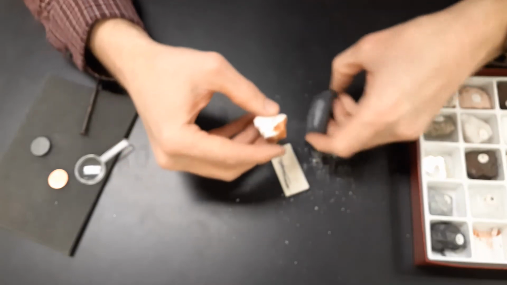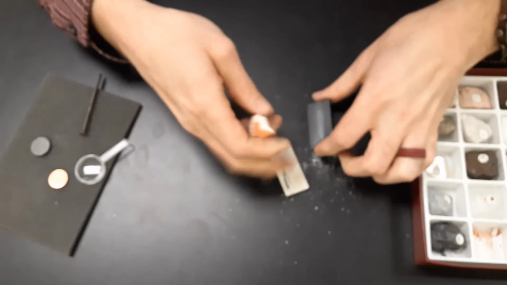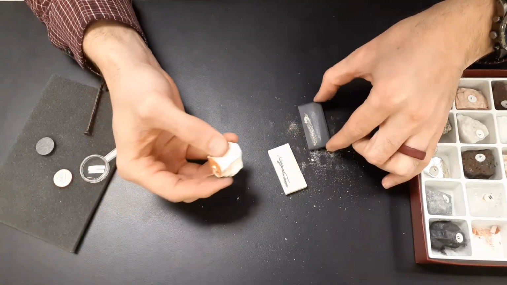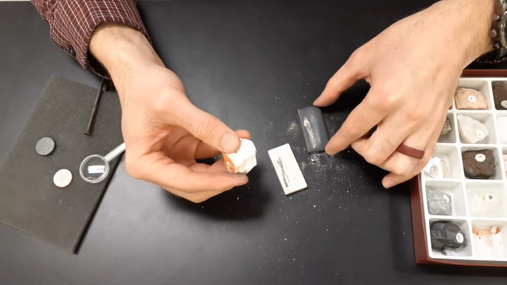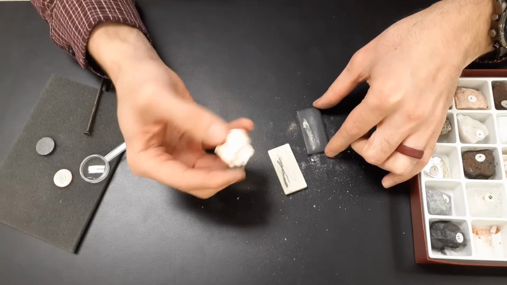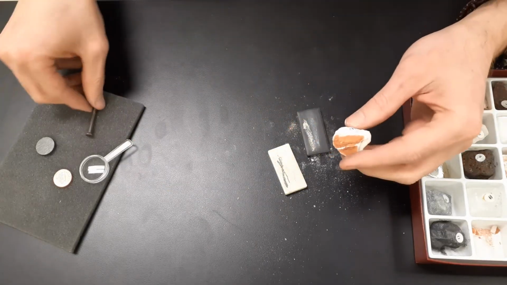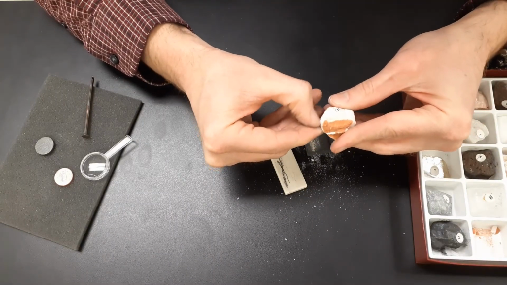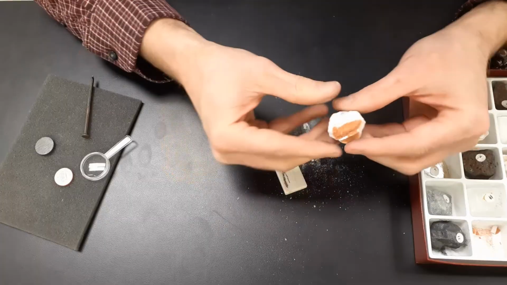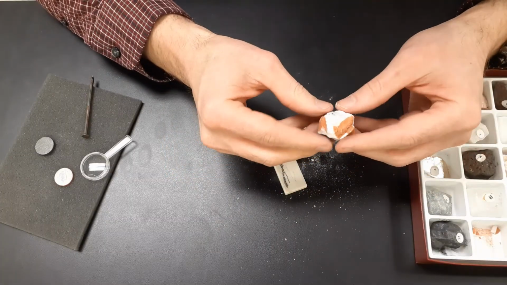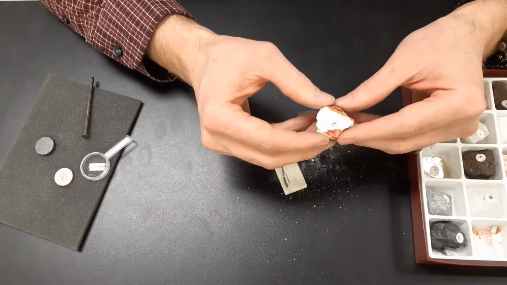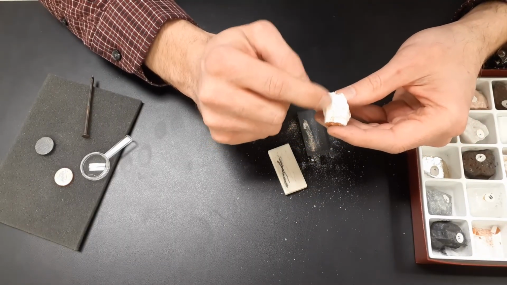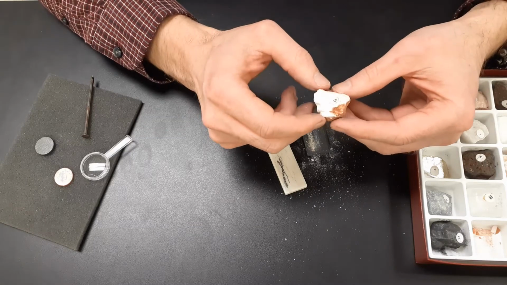If we want to test its streak, let me clear off this place here. Test its streak. It leaves behind mostly white streak for us. I can scratch this pretty easily with my fingernail, so certainly could, again, scratch it with a penny or with an iron nail as well. Okay, but key to identify number 14 is this fibrous type pattern that it has.